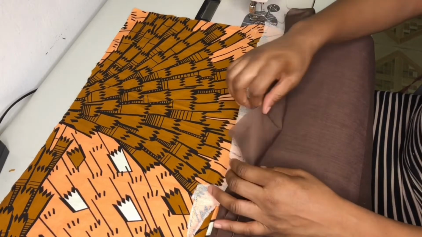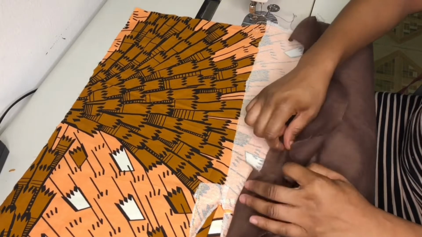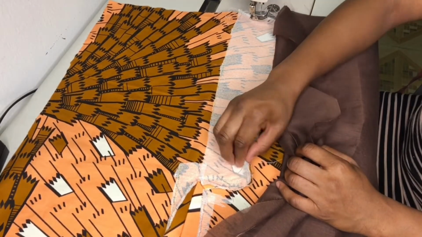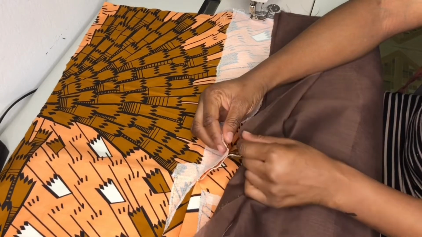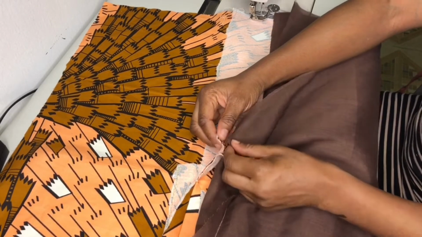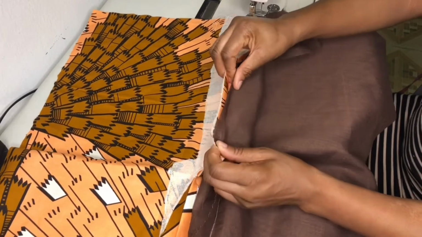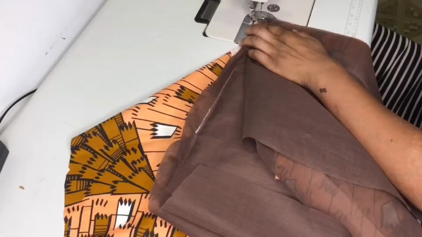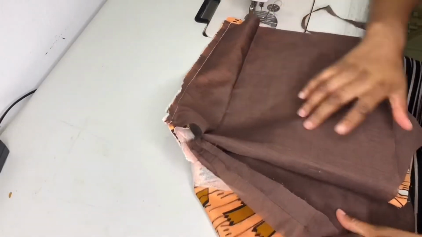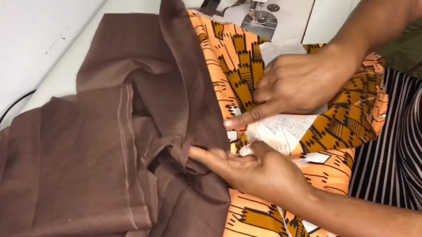Then I'll pick this part of the extension that I didn't cut out, and I'll pick one part of the fabric vent extension, this one. I'll pick it up like this, and I'll place it together, and I'll make sure they align this way. Then I'll sew it by ½ an inch. Now that I'm done, as you can see, I've joined one side of the vent.